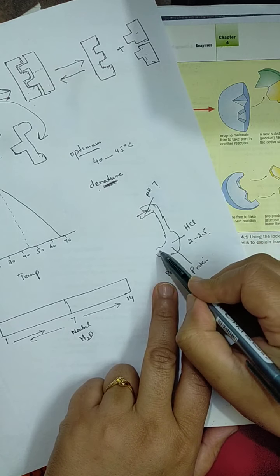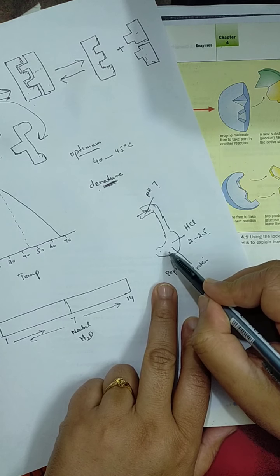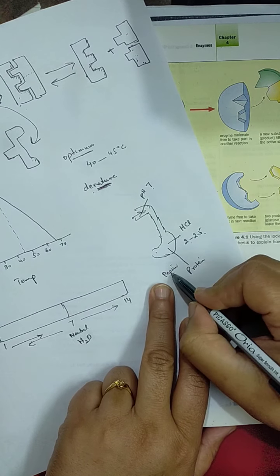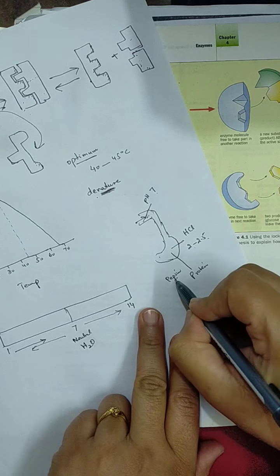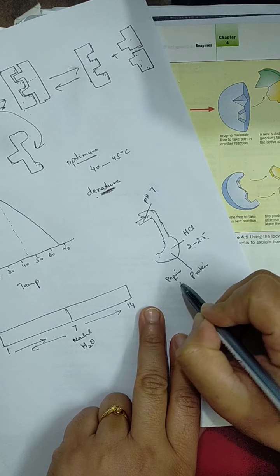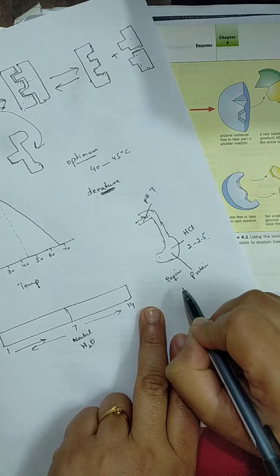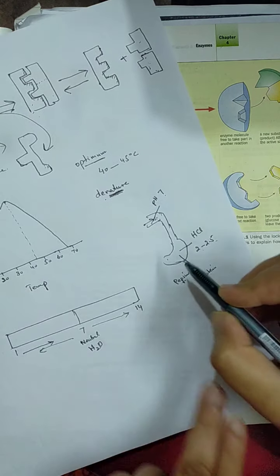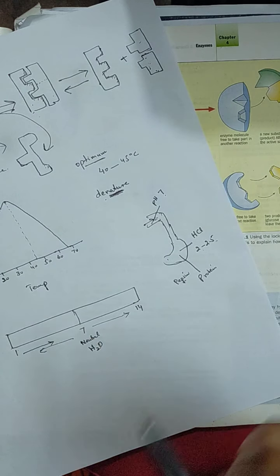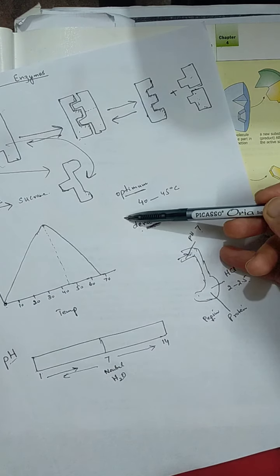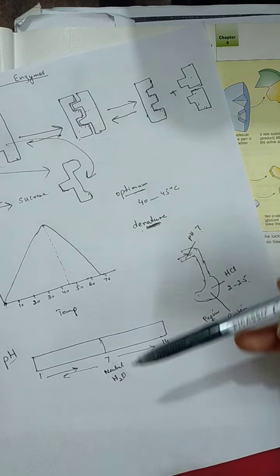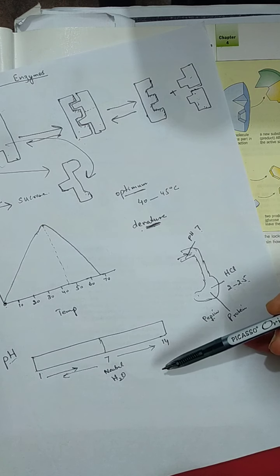If we increase the pH in the stomach for the pepsin, for example, to 7 or 8 or 9, this enzyme will become denatured. Its three-dimensional structure will become distorted, so it will not perform its activity, it will not work on protein. So enzymes are very sensitive to temperature and pH. If we increase the temperature or if the pH changes, their activity gets affected.